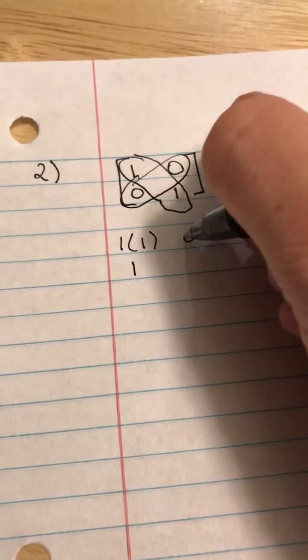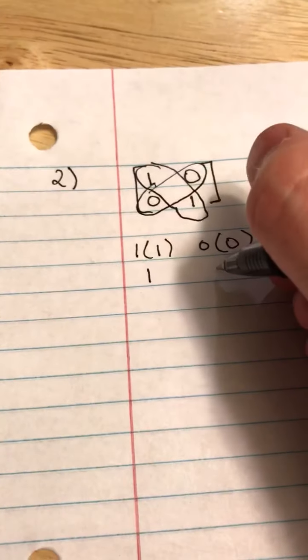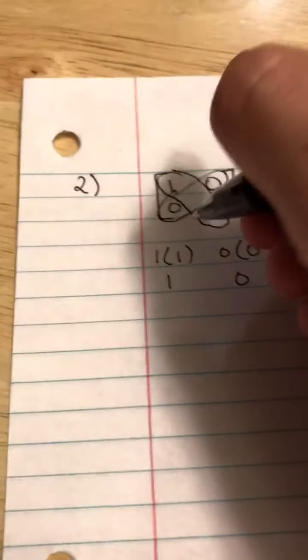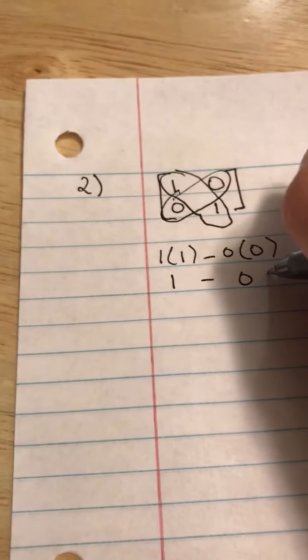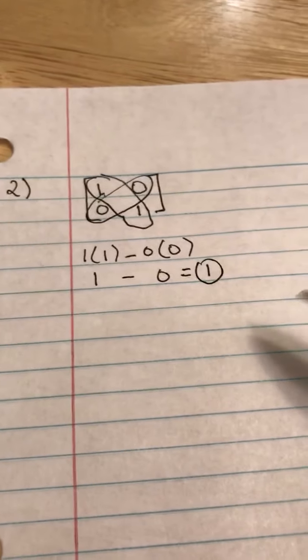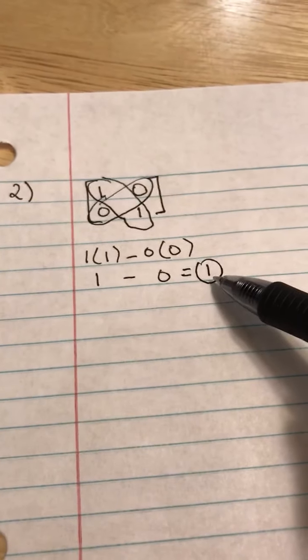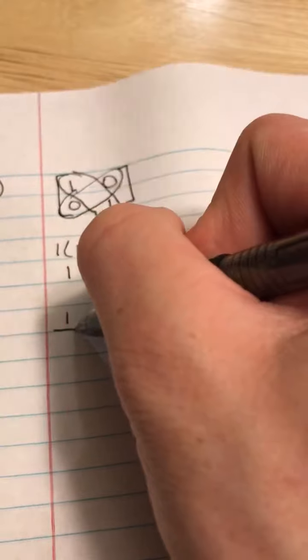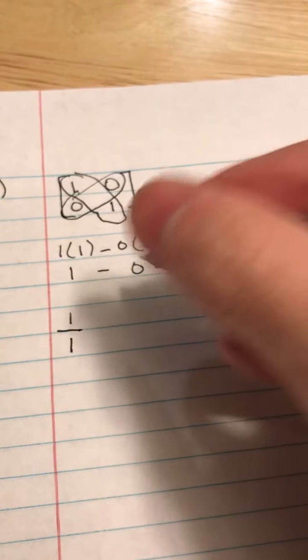Next, we circle the next diagonal. 0 and 0. 0 times 0 is going to give me 0, obviously. And then at the very end, we subtract them and we circle our answer. Okay? So this is going to be at the bottom of the fraction, but a 1 is always going to be at the top. So I actually have 1 over 1.